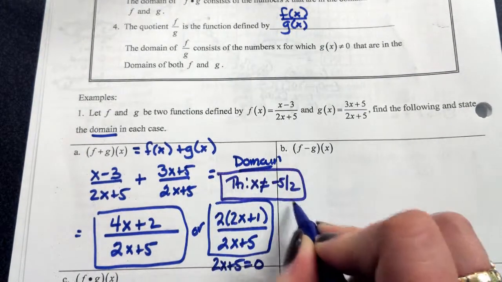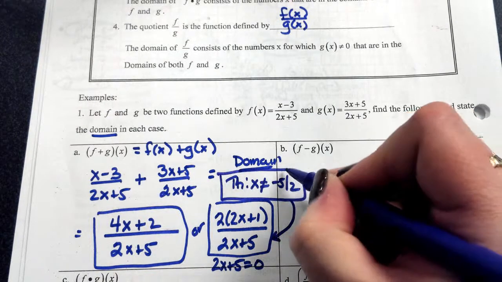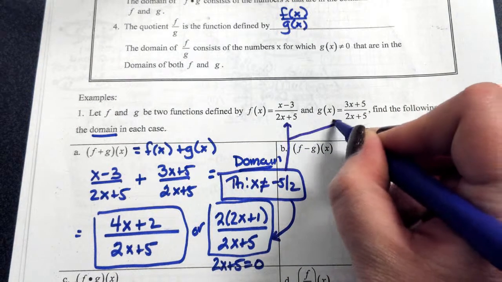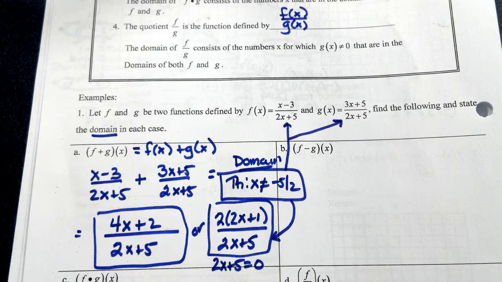You also, remember, you want to look at your final answer. You also need to look at your two original fractions. So again, the domain for f of x is also all real numbers except negative 5/2. The domain for g of x is all real numbers except negative 5/2. So the domain is just going to be this one.